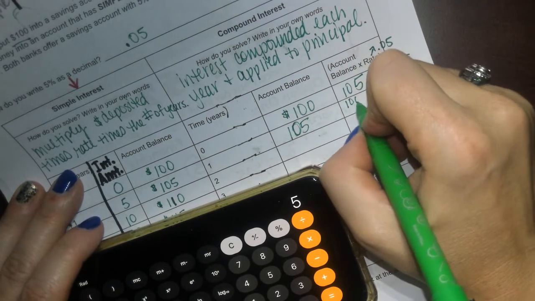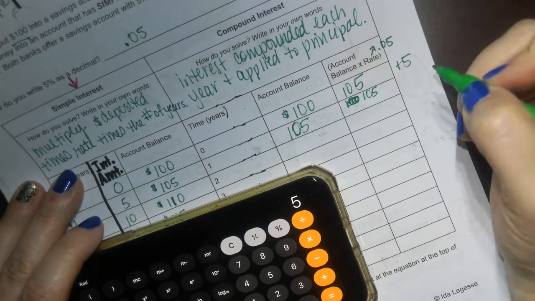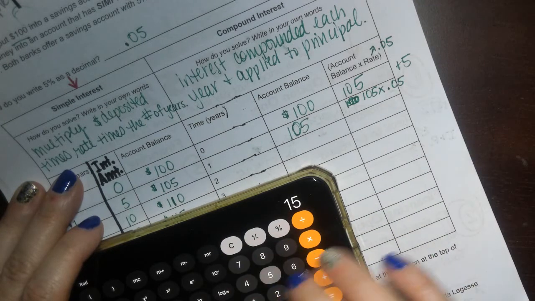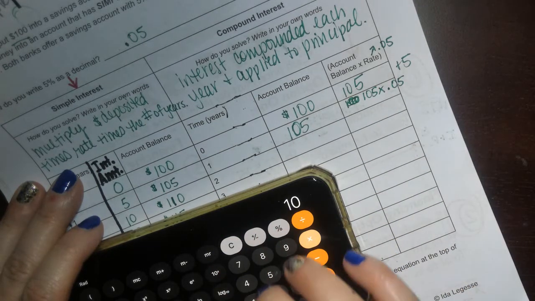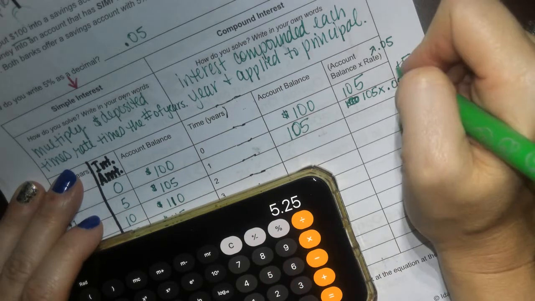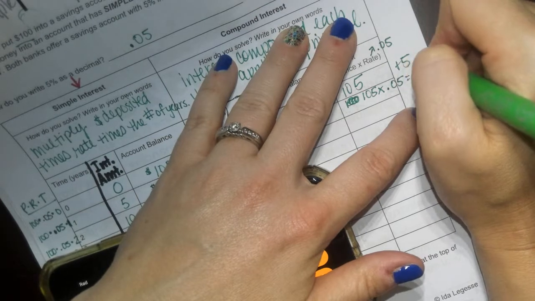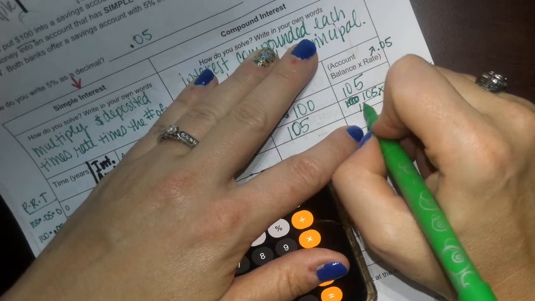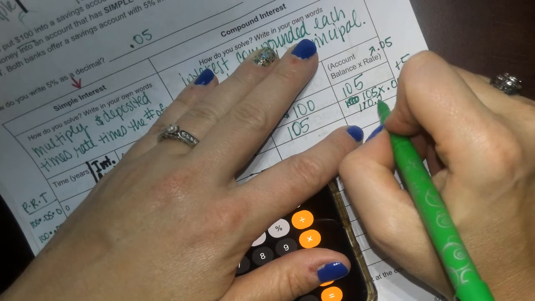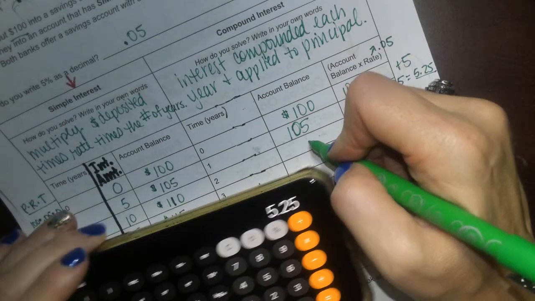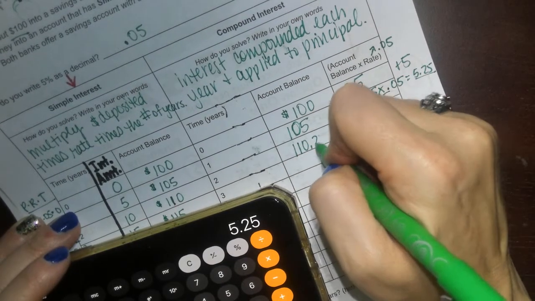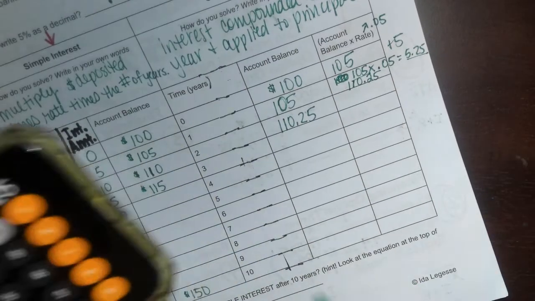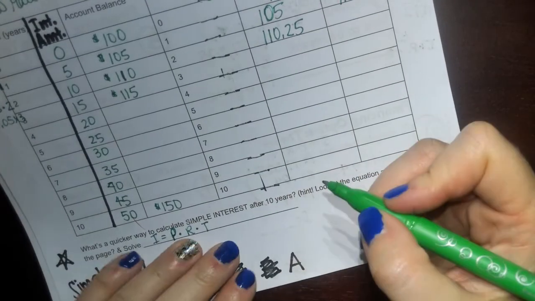So now our new account balance, we would do 105 times 0.05. That's $5.25. So now your new account balance would be this interest payment plus this, $110.25. Okay, and then you would carry that number. That's your new balance, and you would do the same thing, and work your way all the way to 10 years, or you could just do our formula.